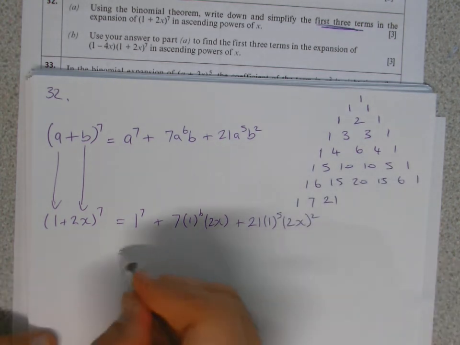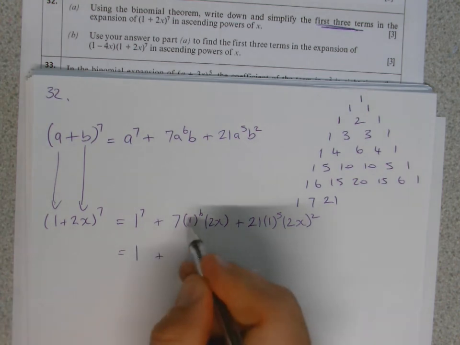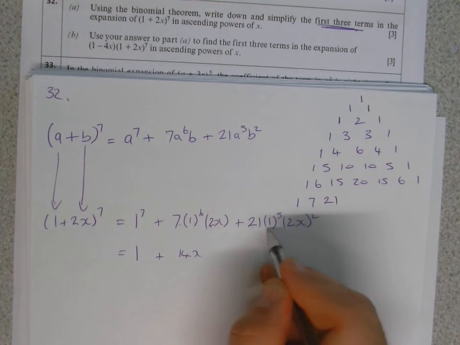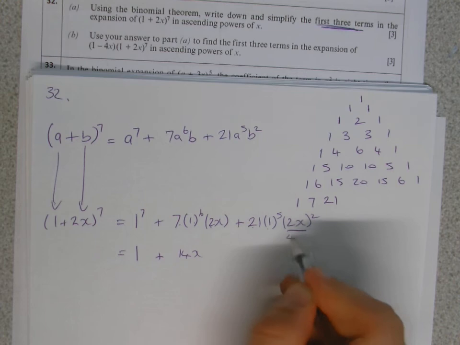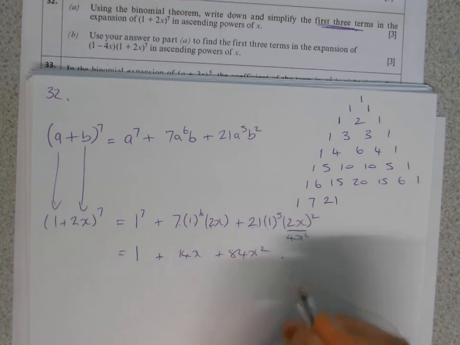Okay, 1 to the power 7 is 1, 1 to the power 6 is 1, it doesn't make any difference. Whatever power it is, it's still 1. So 7 times 1 is 7, times 2 is 14. And then 21 times 1 times, remember now this is 4x squared when you square it. So 21 times 1 times 4 is 84x squared.